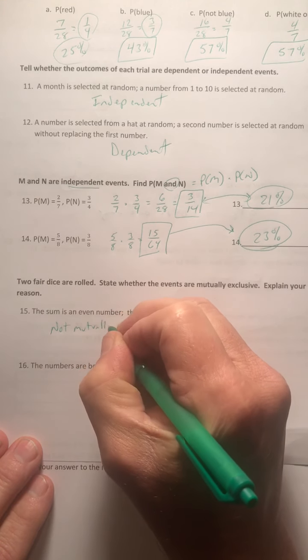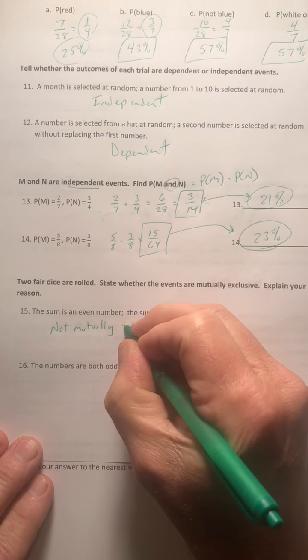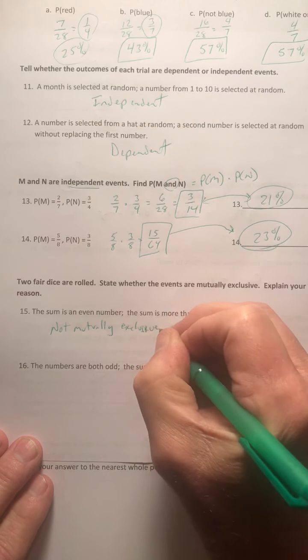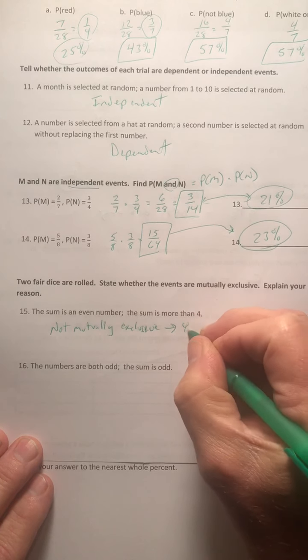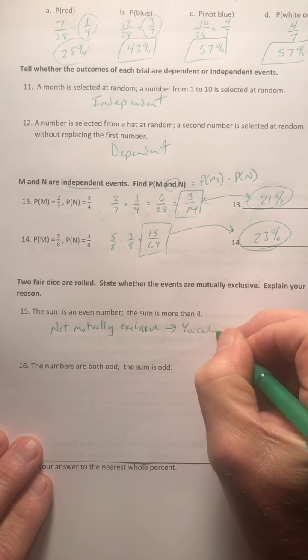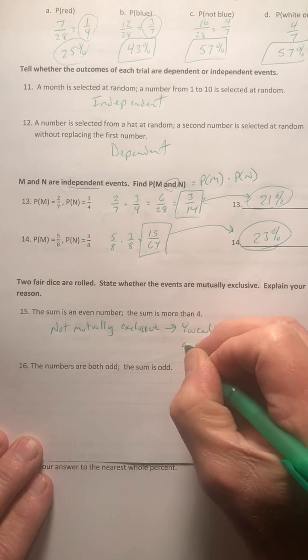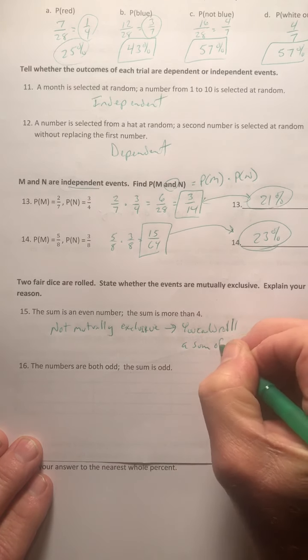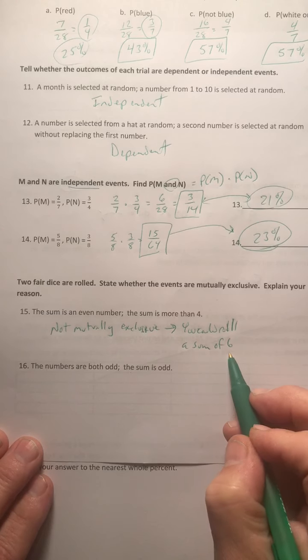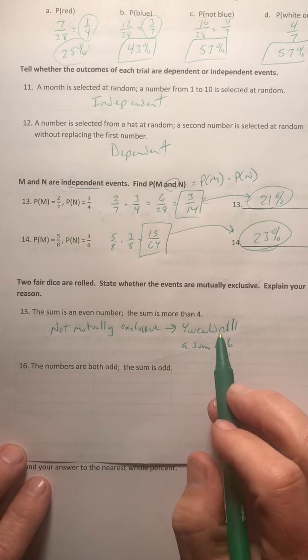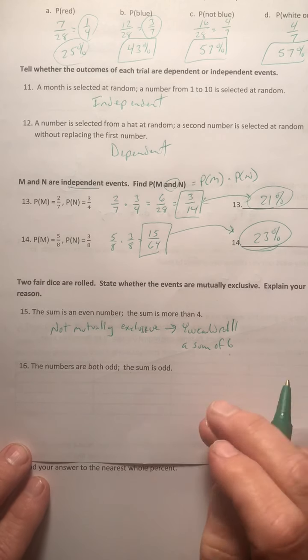Again, we're rolling 2 dice, and I would say you could roll a sum of 6. 6 is an even number, and it's more than 4. So you can do it in one roll, so it's not mutually exclusive.